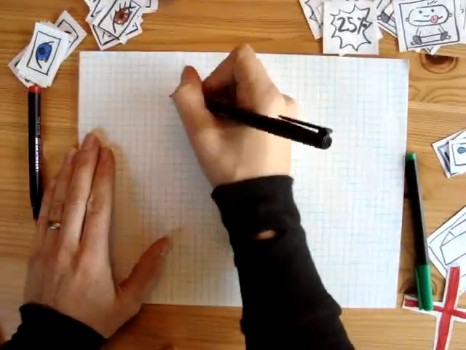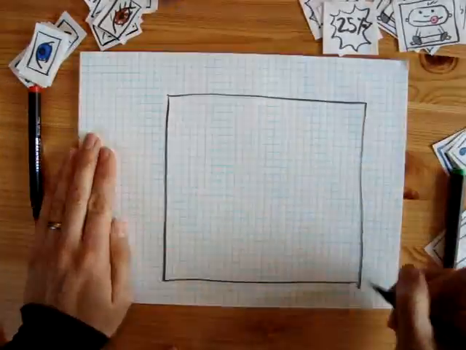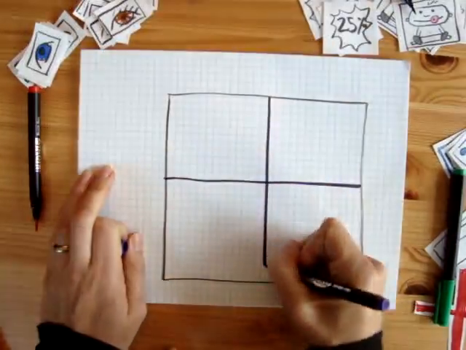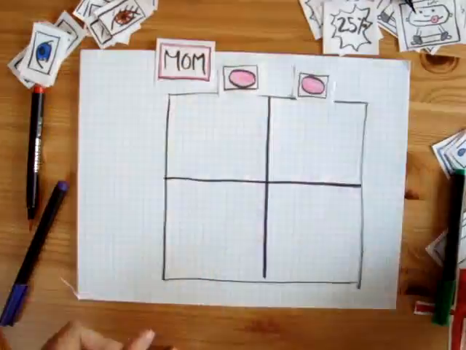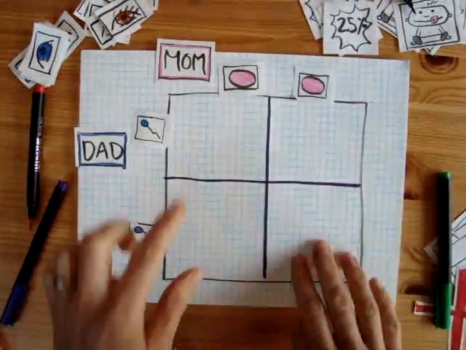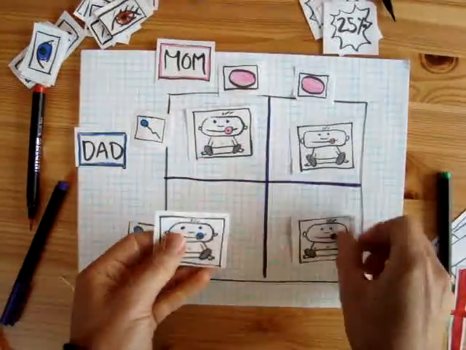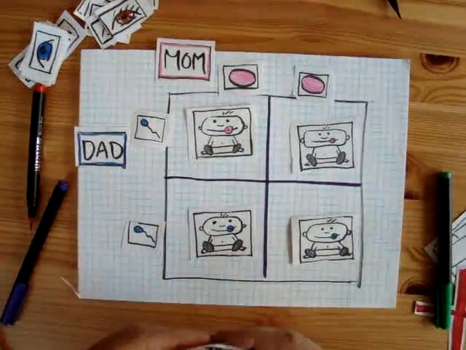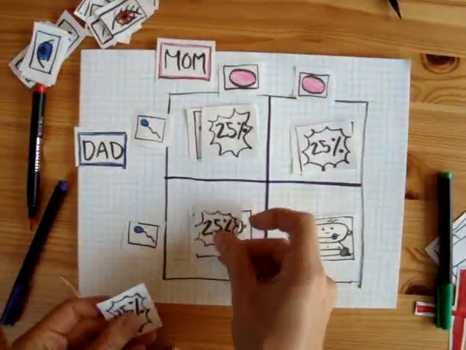Now we're going to move on to Punnett squares. To start drawing a Punnett square, we're going to draw a square like this with two lines. Look, we've got four boxes. Mom's on top with her eggs, Dad's on the side with his sperm. Each of the boxes represents a possible baby. Baby, baby, baby, baby. What's the probability that any of these boxes occurs? 1 in 4, or 25% chance.